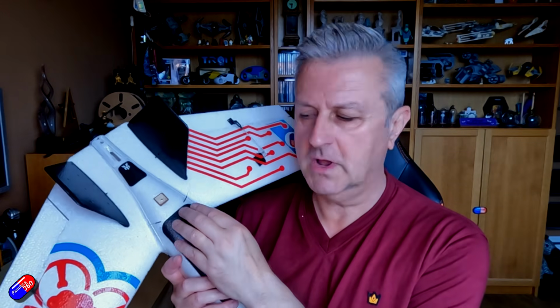Now, I've made a few slides for this, Alan. So what we're going to do is talk about it. But what you need to have in your mind is the connection between the radio and the receiver and the INAV flight controller is separate and distinct from the connection from the INAV flight controller out through the mixer into the servos that actually move the control surfaces. They're two separate, distinct things, and you have to treat them as such.